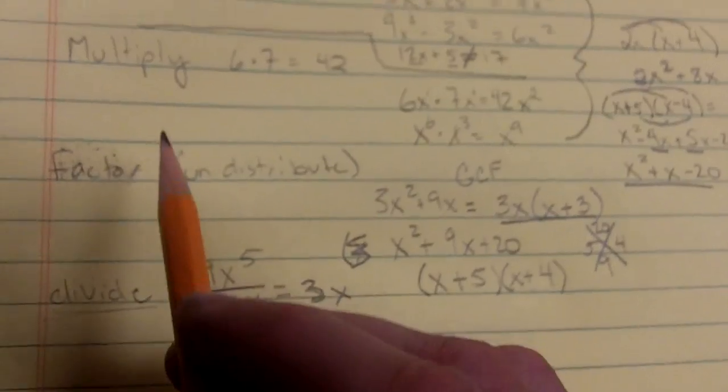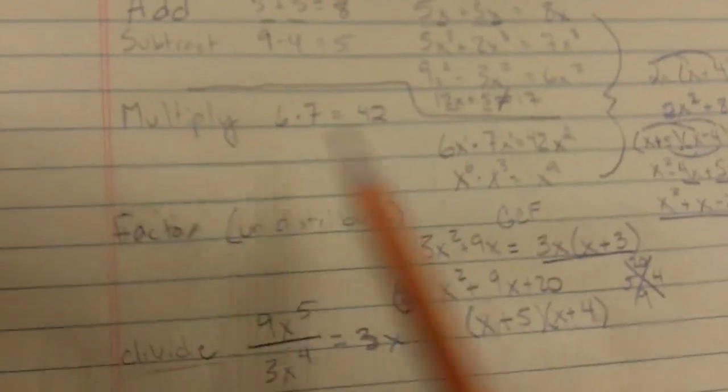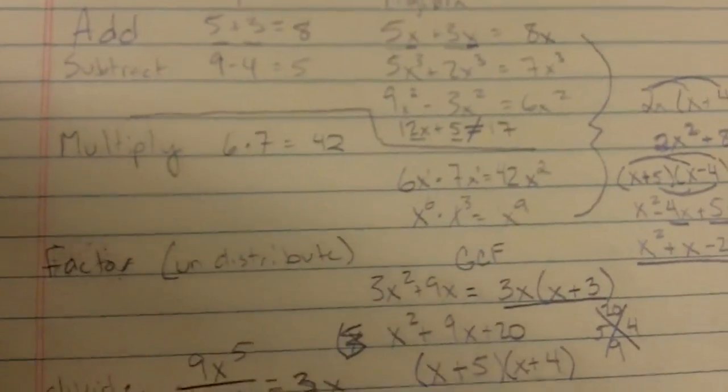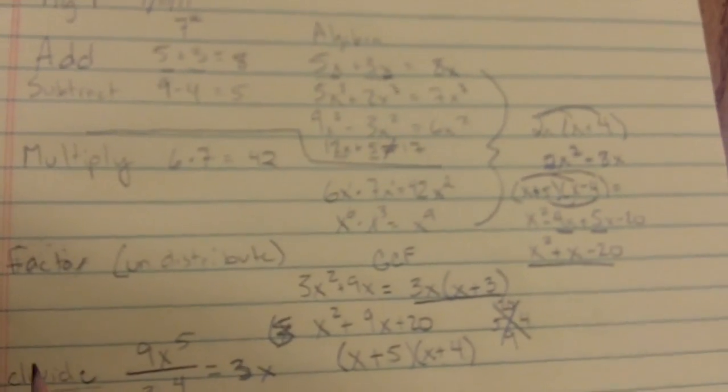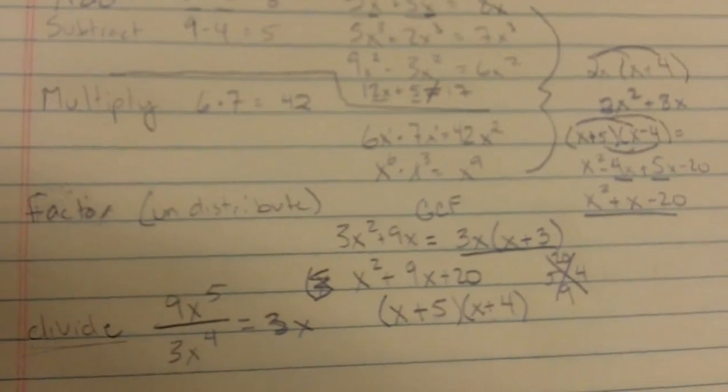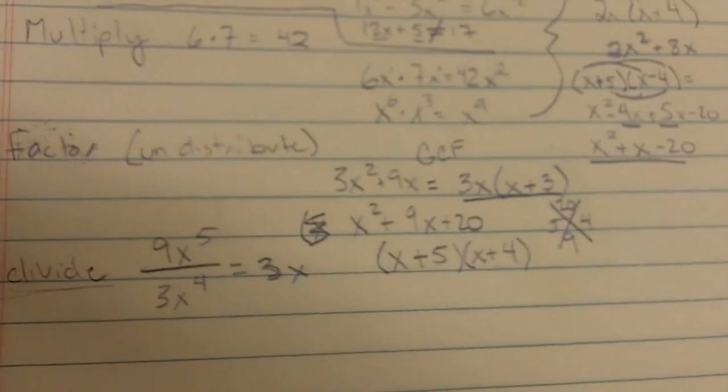This we're not going to worry about too much. We're really worried, can we add, subtract, and multiply? That's what algebra is. Can you add, subtract, and multiply? Okay, so we've got the add, subtract, multiply, divide. A couple of the other things that we looked at.